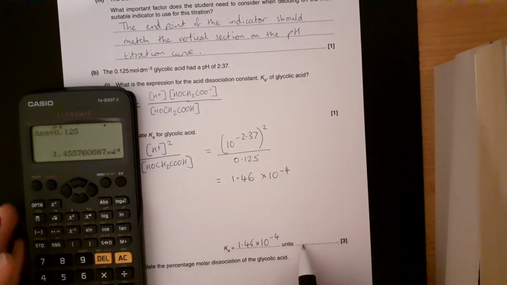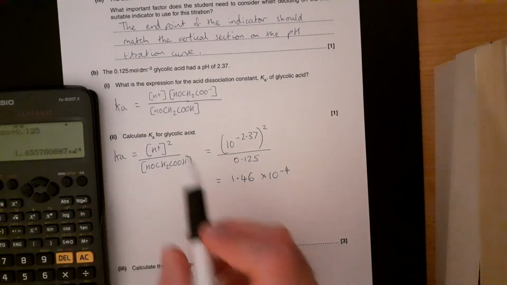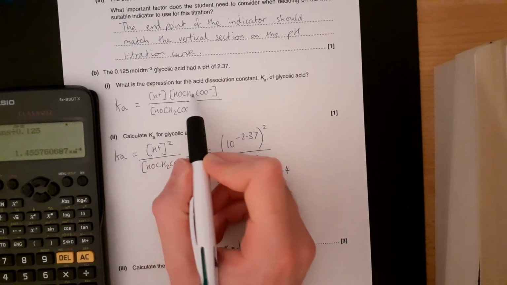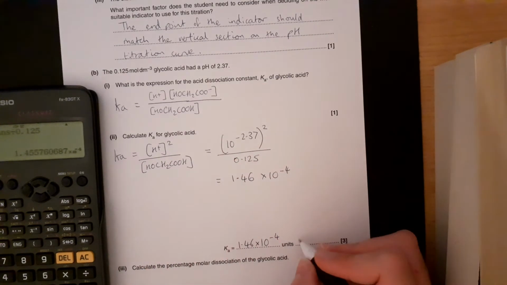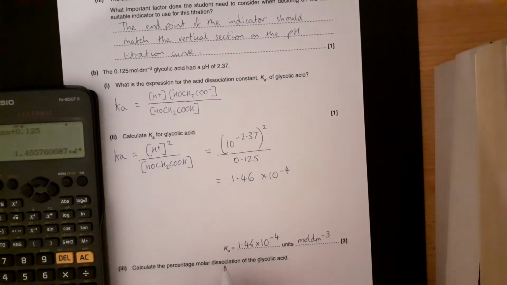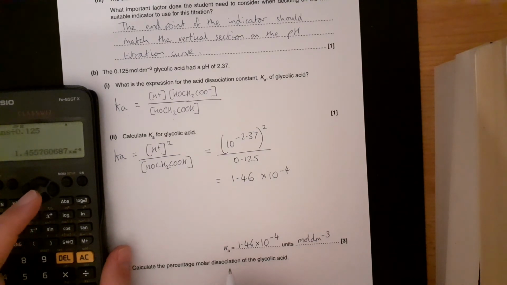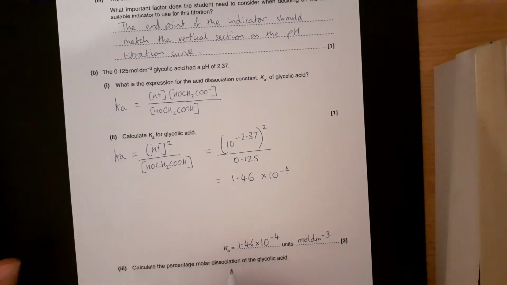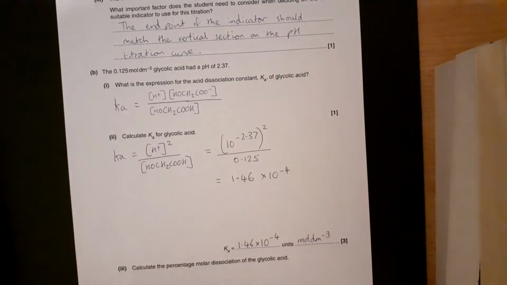And what would be the units? Ka is always going to have the same units, okay, because we've got two concentrations on the top and one concentration on the bottom. So we're going to end up with units of moles per decimeter cubed. Okay, and that is always the units of Ka. Okay. Other equilibrium constants, if you've got Kc or Kp, the units will change. But for Ka, the units are always going to be moles per decimeter cubed, because you're always going to have the two concentrations and the one concentration on the bottom.